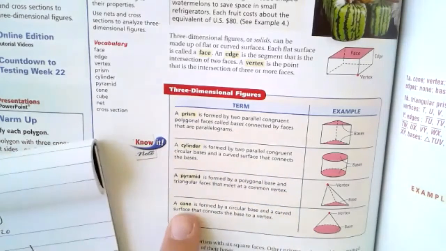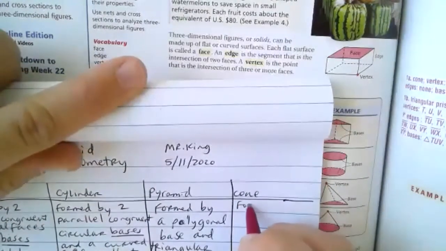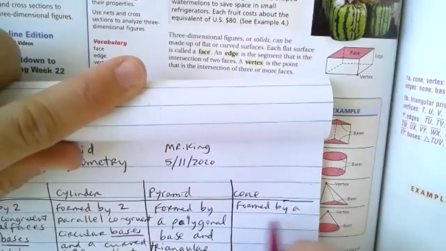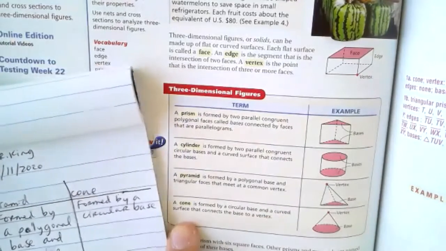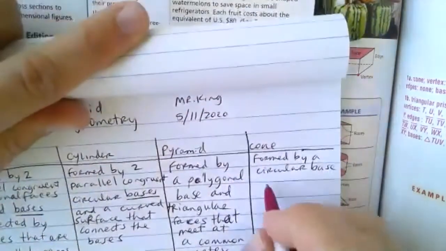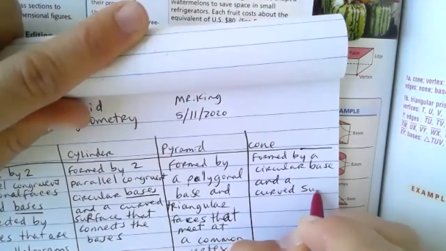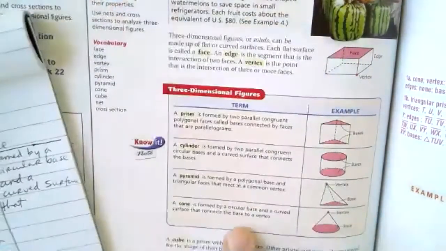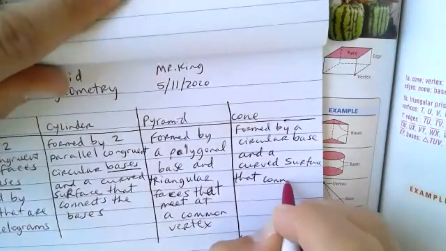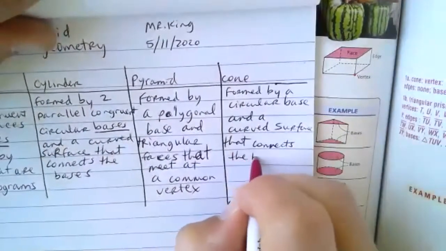Okay, so now let's talk about a cone. A cone is formed by a circular base. All right, let's write that here. Formed by a circular base. So we have a circle at the bottom and a curved surface that connects the base to the vertex. And a curved surface that connects the base to a vertex.